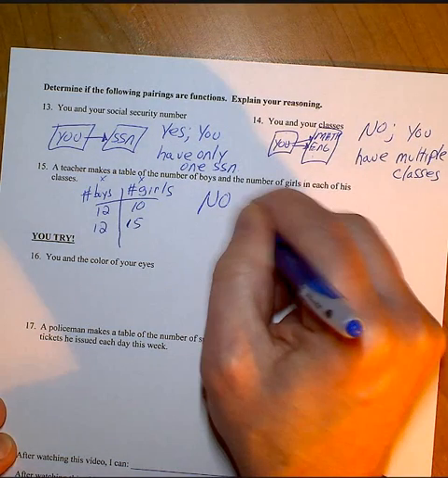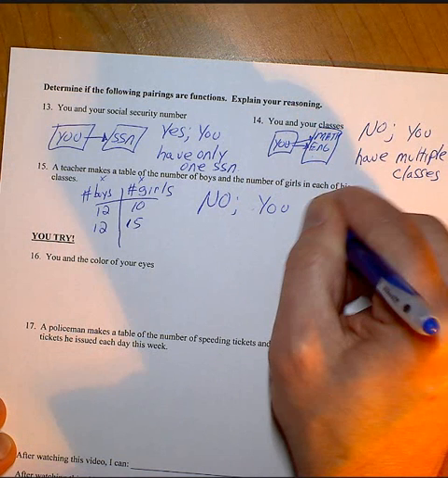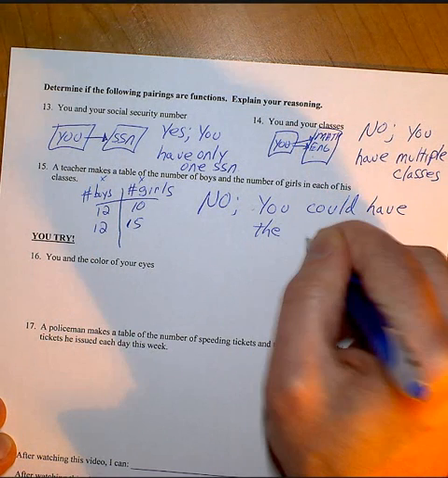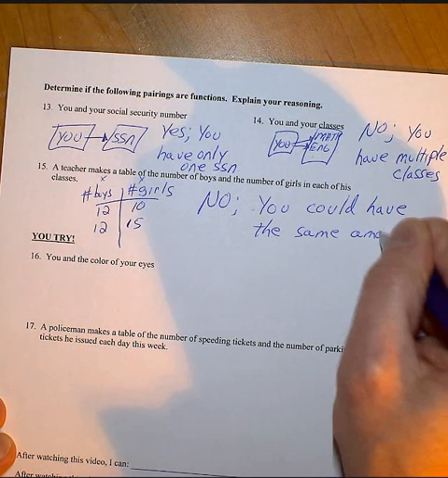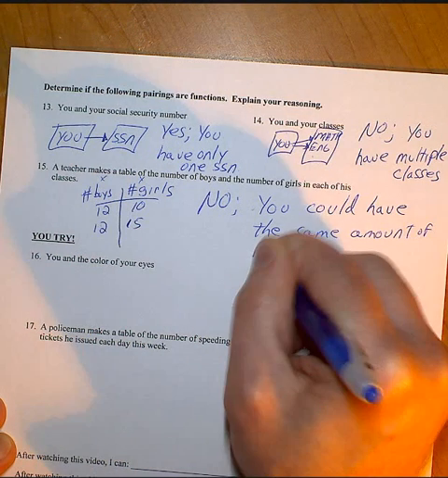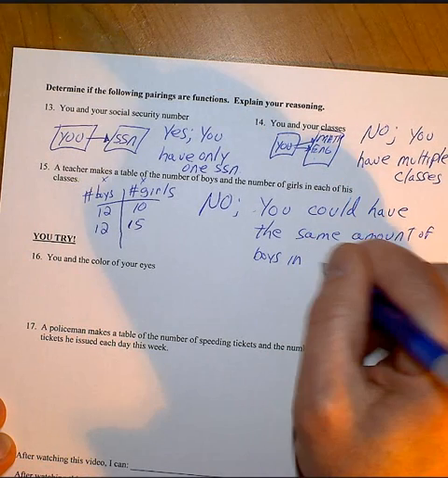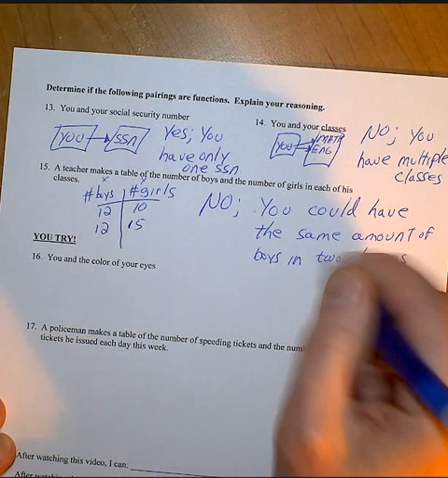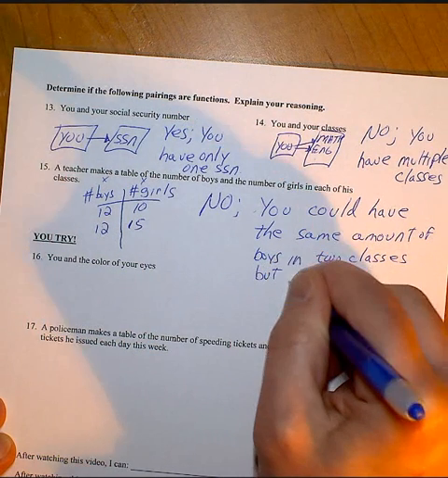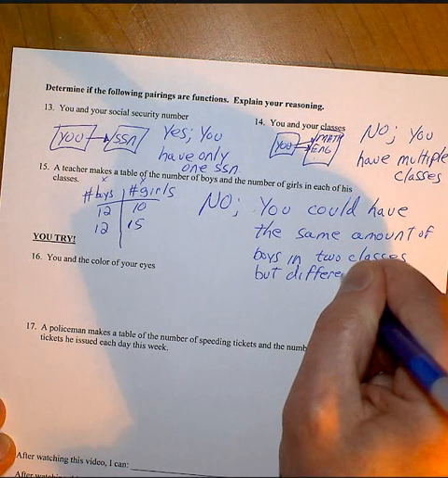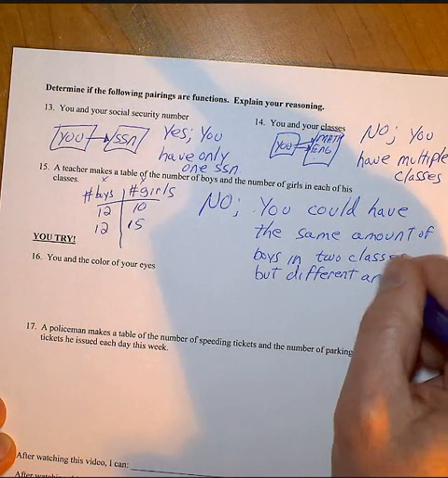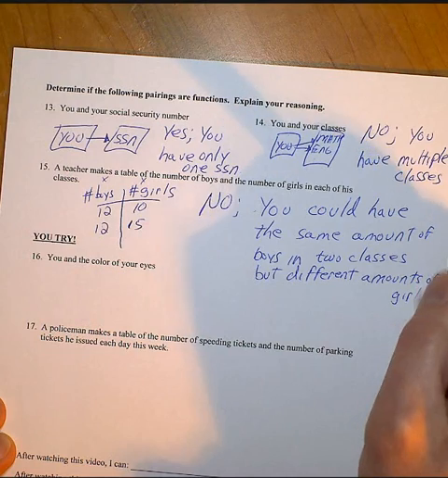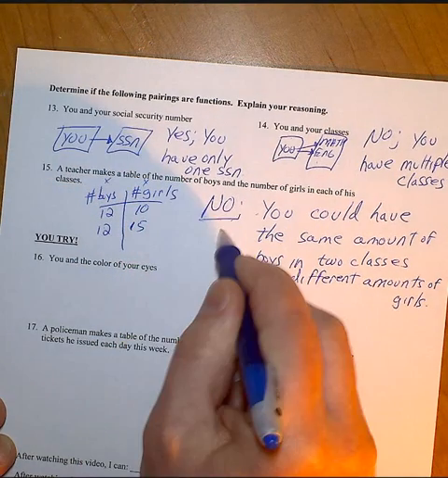No. Why? You could have the same amount of boys in two classes but different amounts of girls. So one example proves it wrong. So no, not a function.